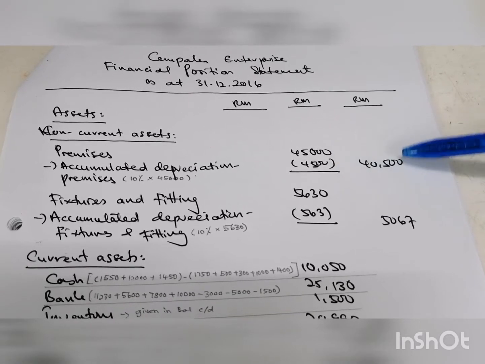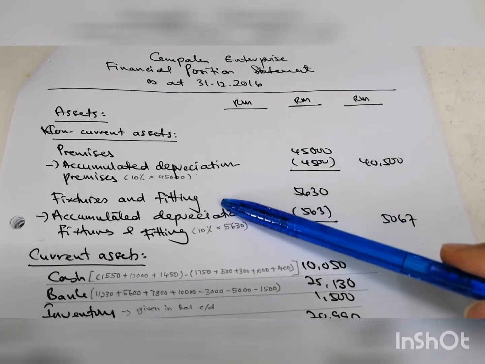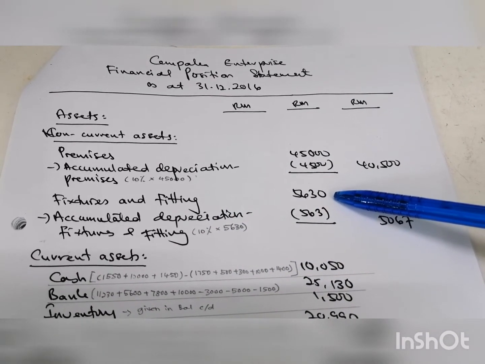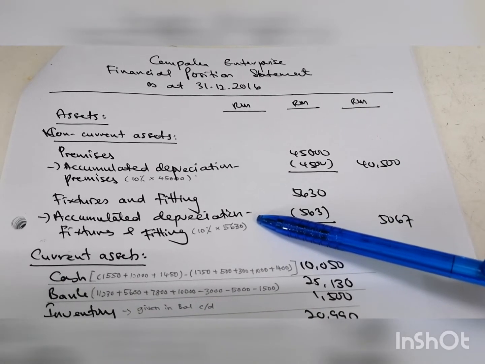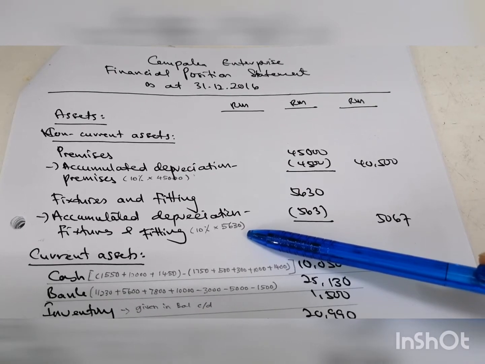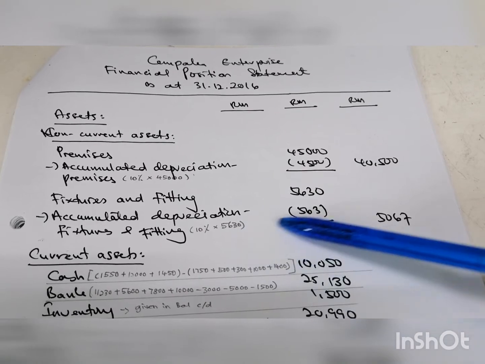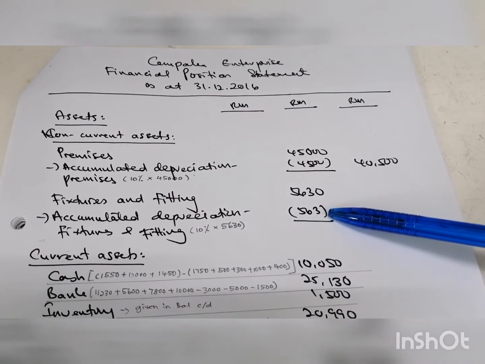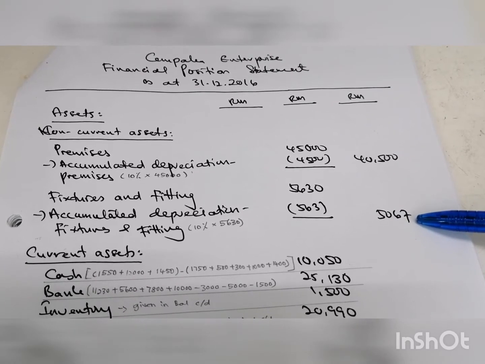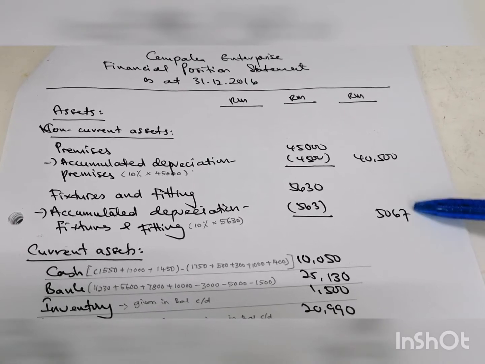So this minus this, you get 40,500. For fixtures and fittings, we have 5,630 minus accumulated depreciation for fixtures and fittings, that is 10% times 5,630, you get 563. So this minus this, you get 5,067. So this is for the non-current assets.